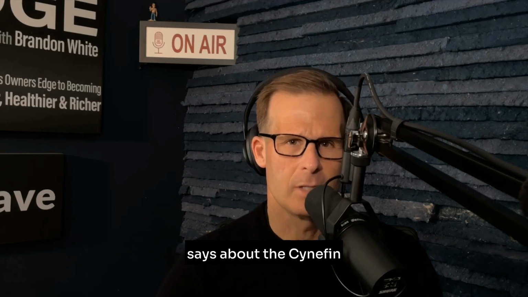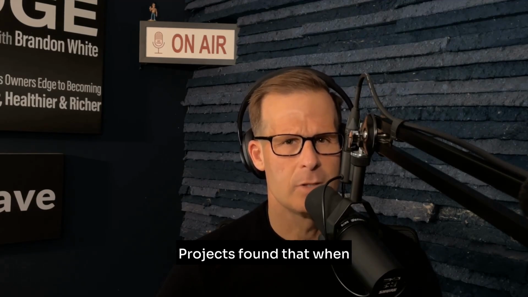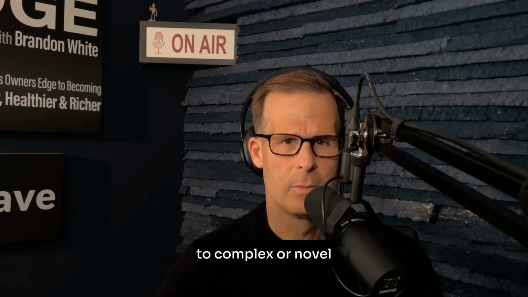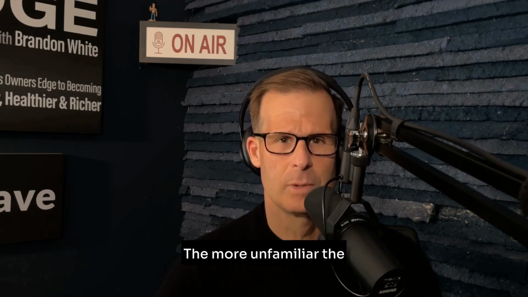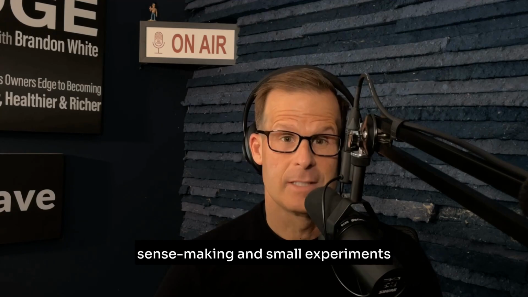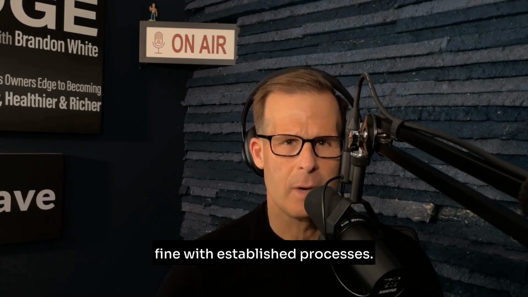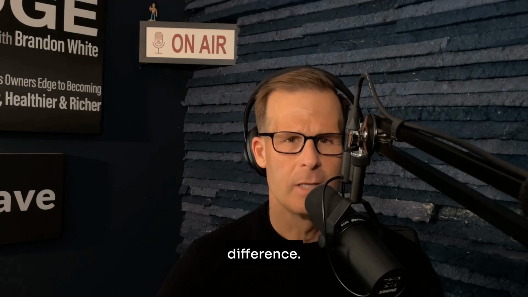Here's what the research says about the Cynefin framework. A 2021 study in Project Leadership and Society titled Managing Complexity in Projects found that when teams applied standard methods to complex or novel problems, outcomes got worse. The more unfamiliar the problem, the more that sense-making in small experiments outperformed by-the-book approaches. Simple, repeatable problems did fine with established processes. The breakdown happened when teams couldn't tell the difference.